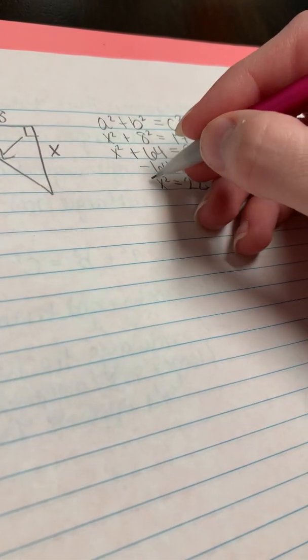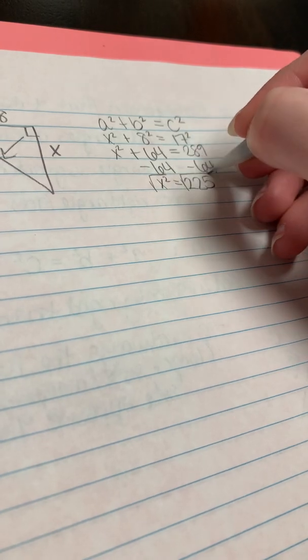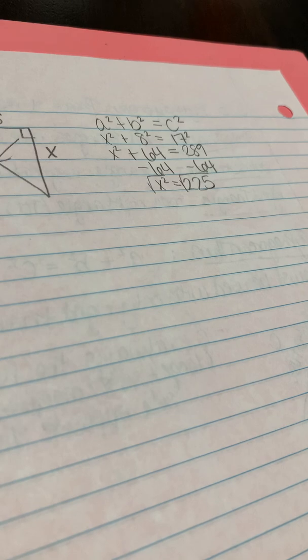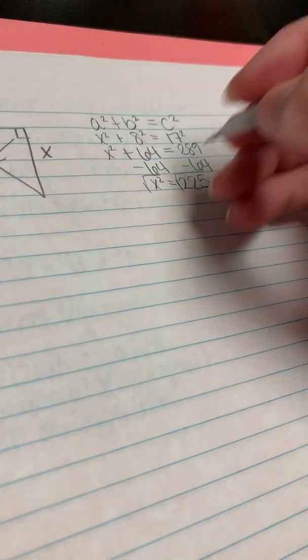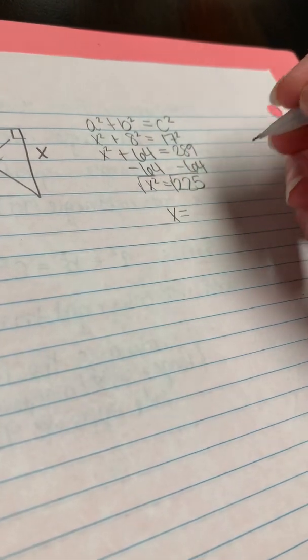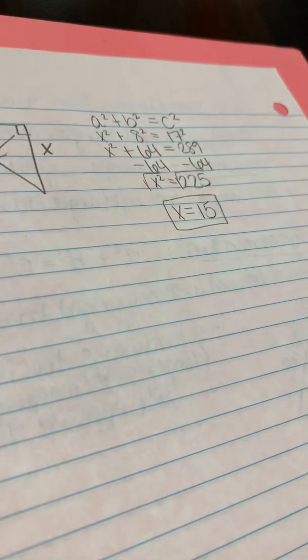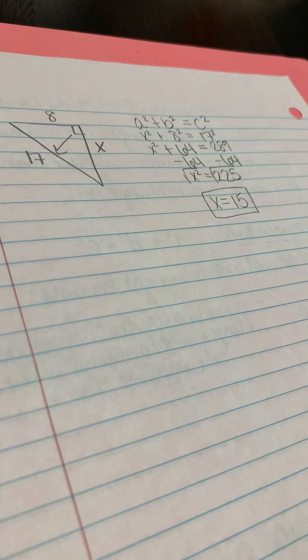And again, because we have x squared, we want to take the square root of both sides. And the square root of 225, if we look at our list, actually is a perfect number. So square root of 225 is 15, which comes out to a nice, pretty number.